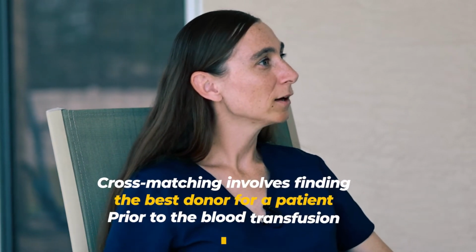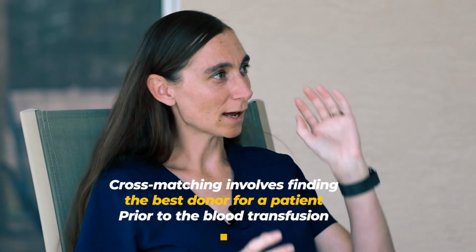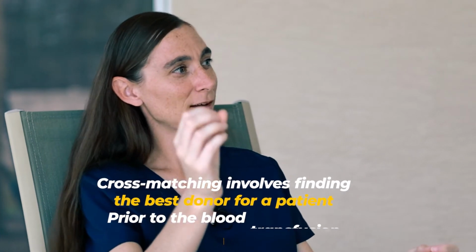If there's a reaction, then we know there's going to be a reaction in the body, which is a really bad thing. We don't want that. So as long as there's no reaction between that patient's blood and the donor blood, then we're good. Okay, so that's a good check.